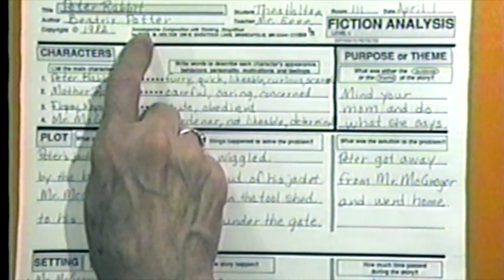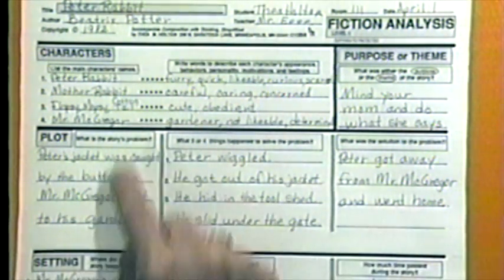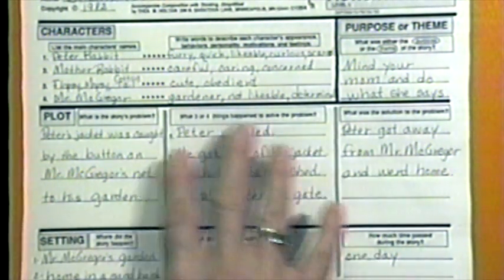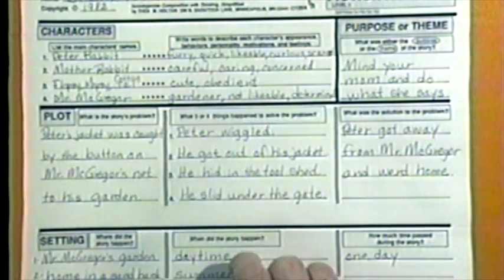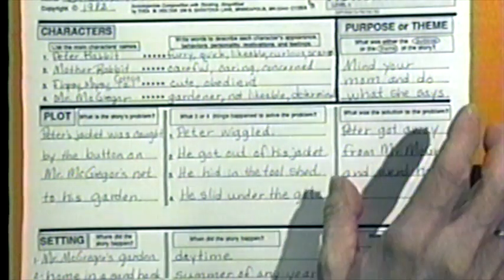Now that is the level 1 fiction analysis form. We can move on with this level 1 form and have the children fill it out as we've done with Peter Rabbit by Beatrix Potter. And once they fill it out, they could also turn this into an essay form. This could be an analysis form all by itself, or they could analyze a story on television. Whatever, anything fictitious. But if you want them to turn it into a paragraph form, that's also possible.